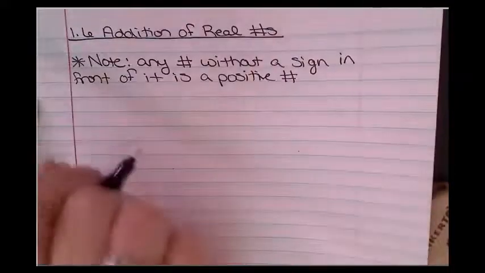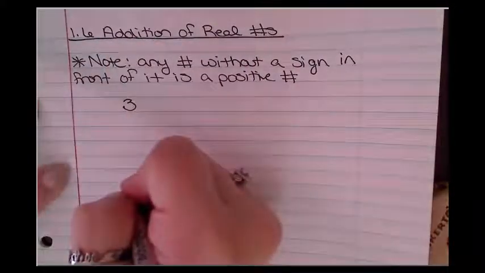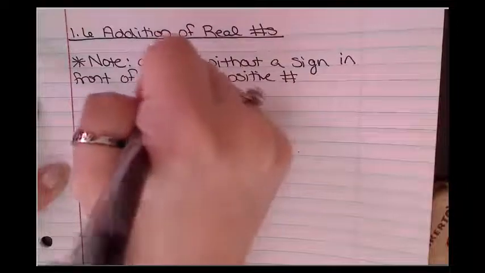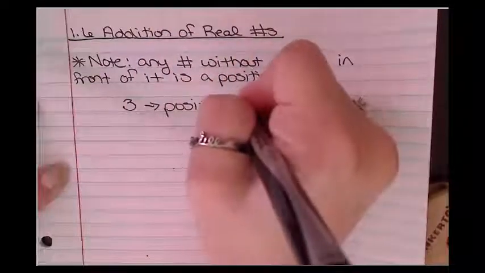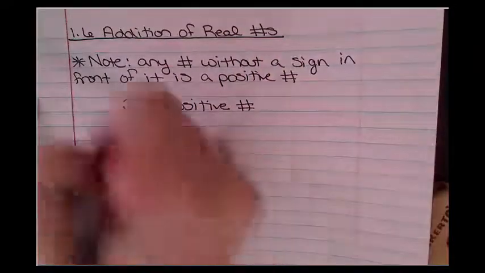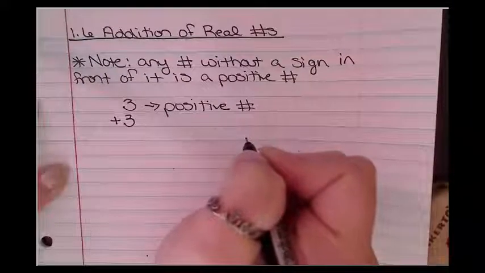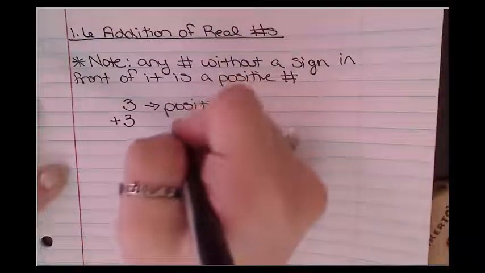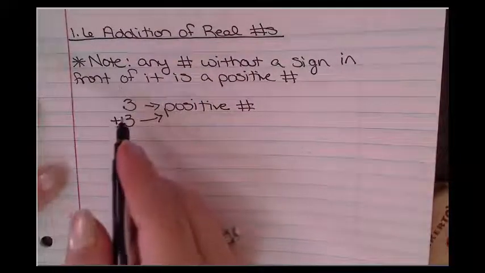What that means is if I write the number 3, that is a positive number. Even though there isn't a positive sign out front, that's considered a positive number. I don't have to write plus 3 out front. I can, but I don't have to. These are both positive numbers. So that's all that little note up there says.